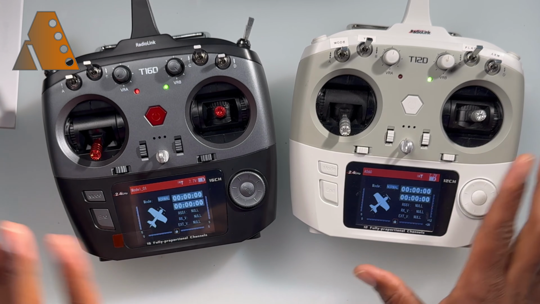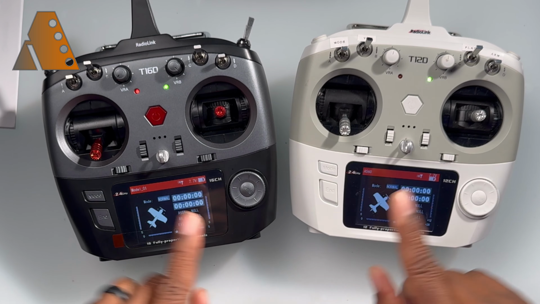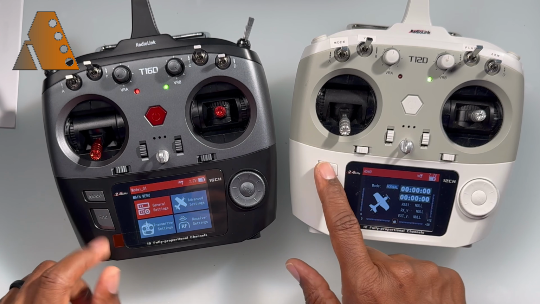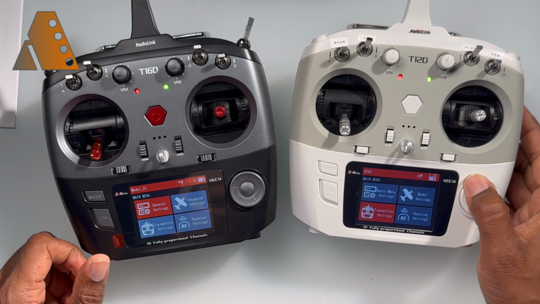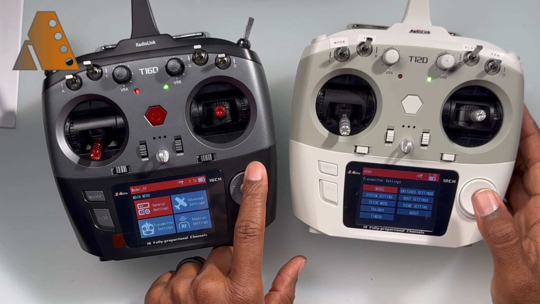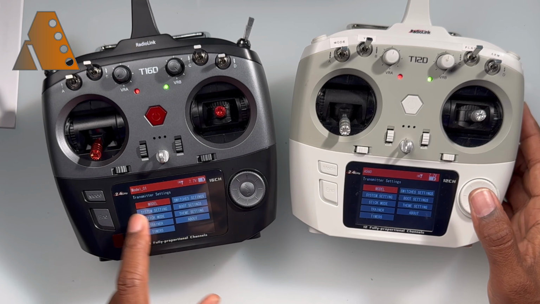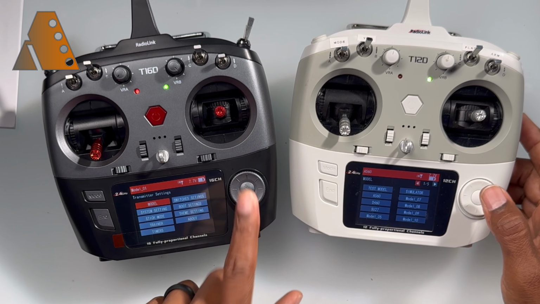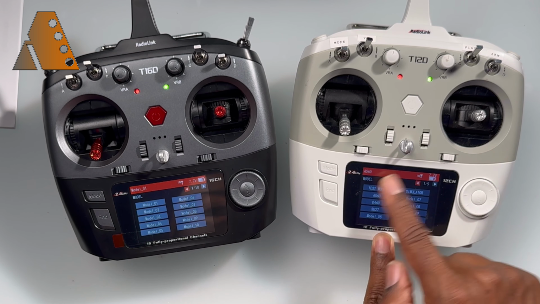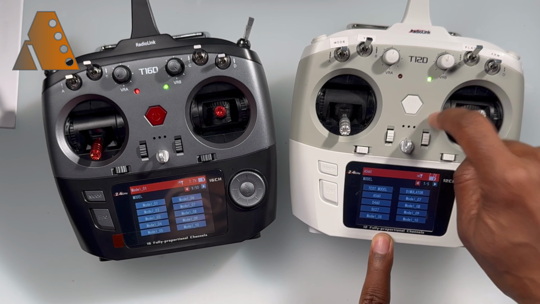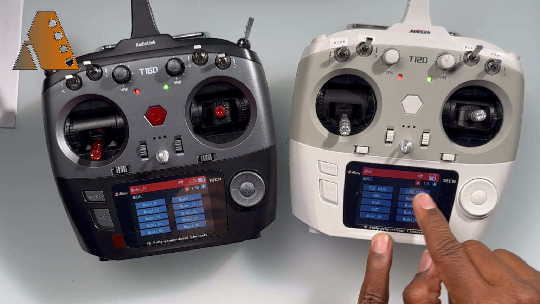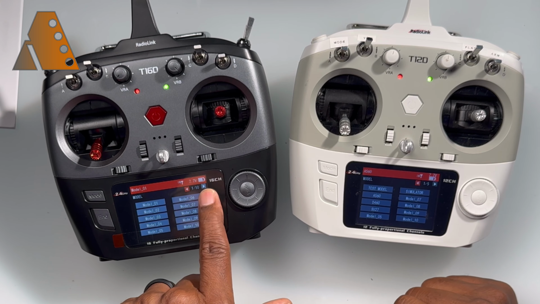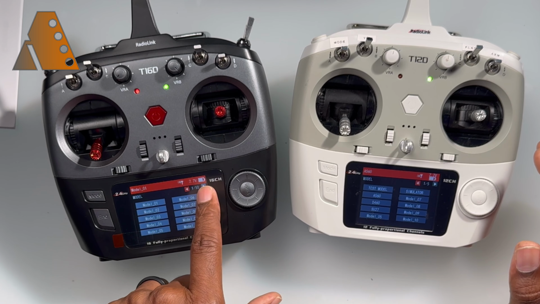So here we go. Another difference between the two is how many actual models each one will hold. So if we go to advanced settings, transmitter settings on each one, very, very similar. Don't see any differences here. But if you go to model, I have a couple of models set up because I've flown all of my Radiolink aircraft with this particular radio already. But if you notice, there's 10 models per screen. Here it goes 1 through 5. Here it goes 1 through 7. 1 through 10. I was looking at the voltage.